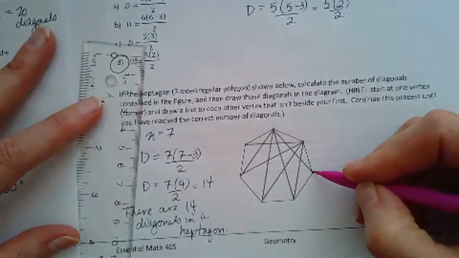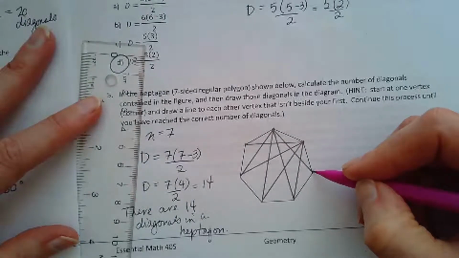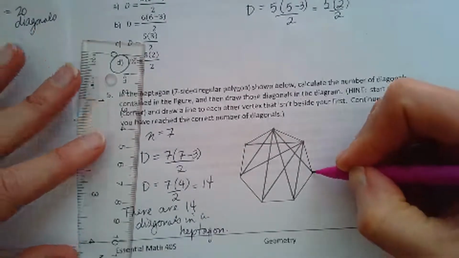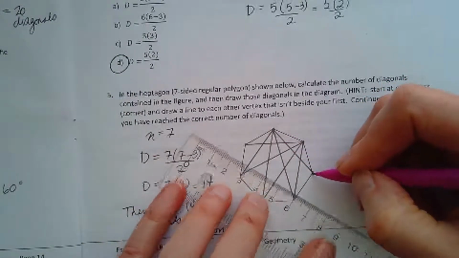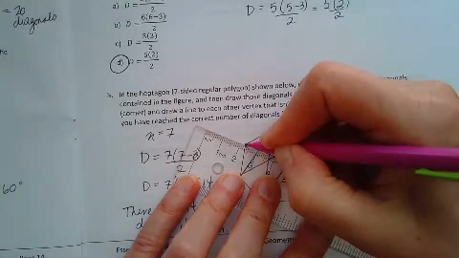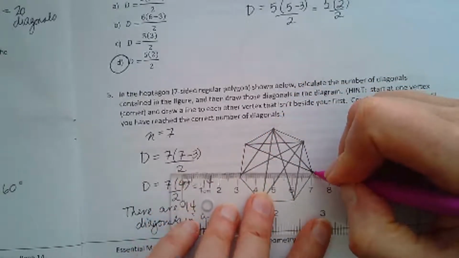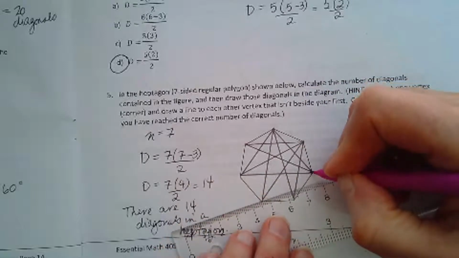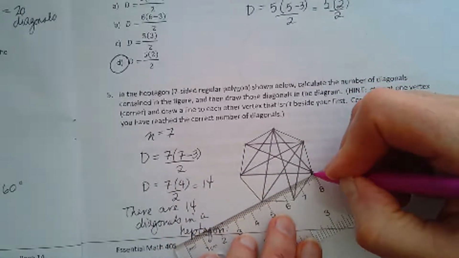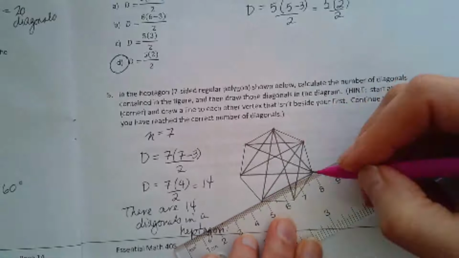Now I'm at this corner. So this one's already connected. I'm at 8. That one's already connected. So 9, 10, 11.